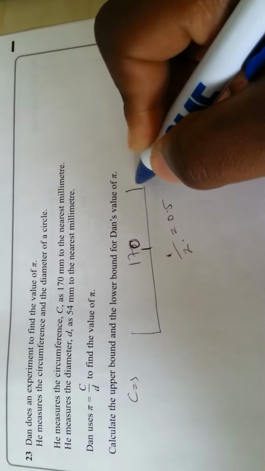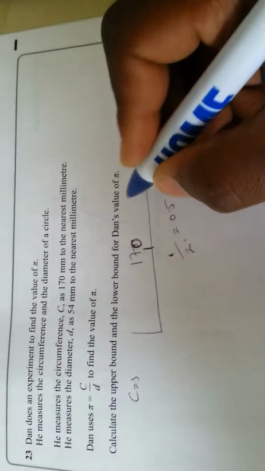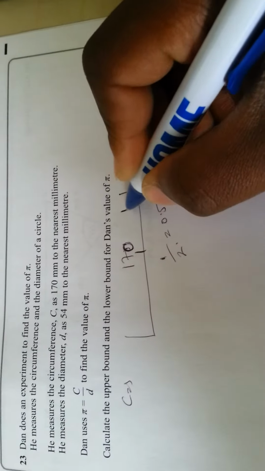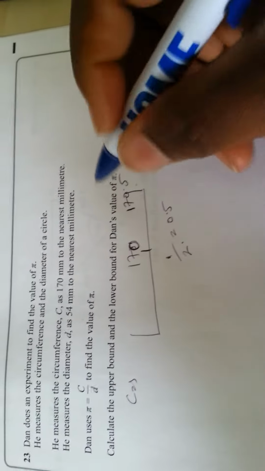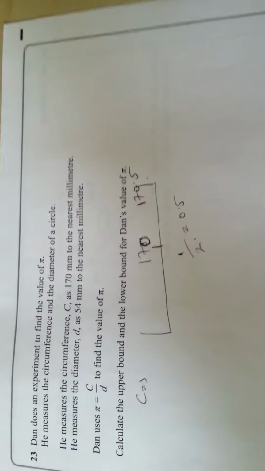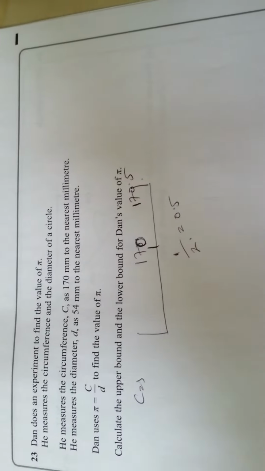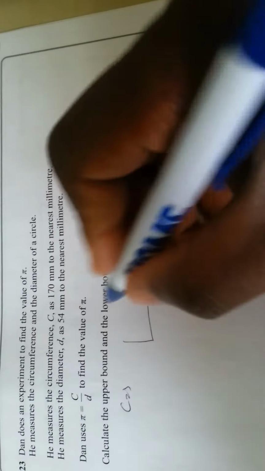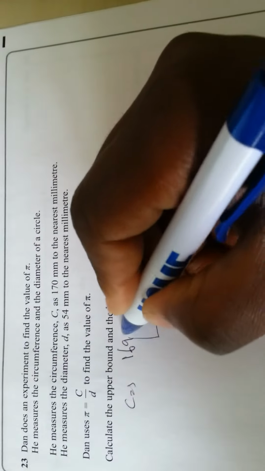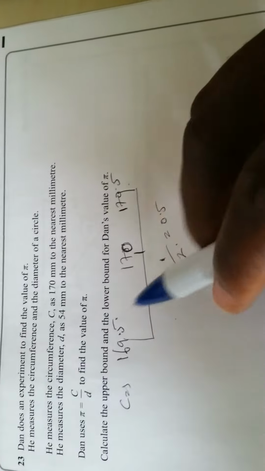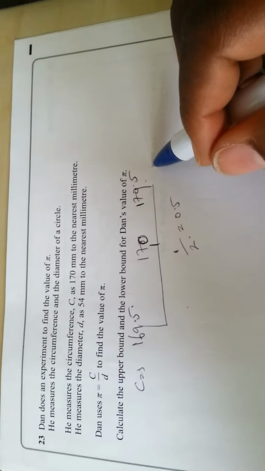To get the upper bound, we add 0.5 to this, that's 170.5, and to get the lower bound, we subtract 0.5 from it, and that's 169.5. These are the lower and upper bounds for C.